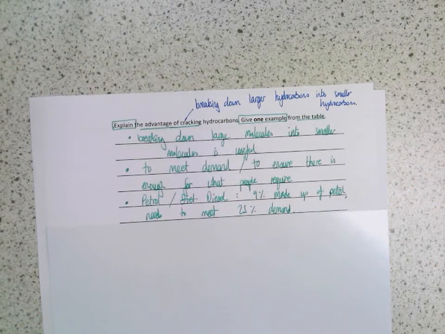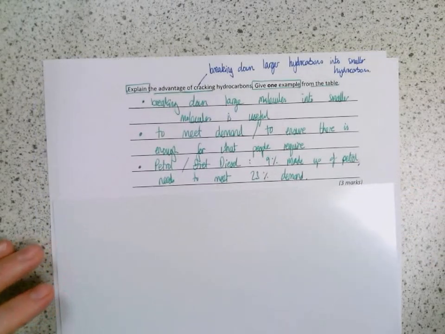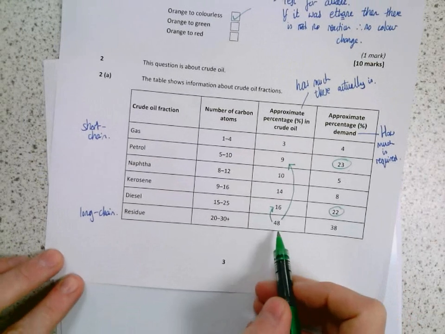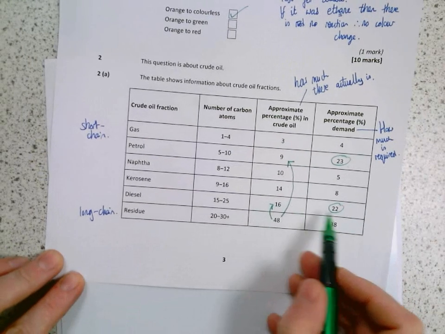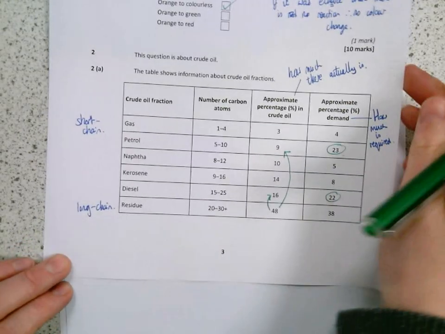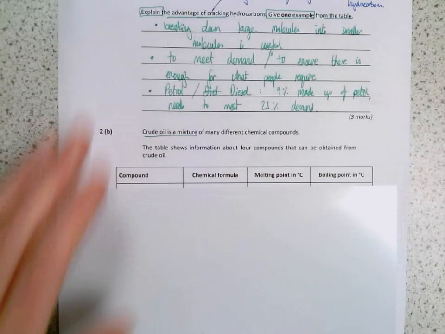Or you write the equivalent for diesel. For diesel you would be saying that the residue needs to be broken down into diesel so that it meets the demand of 22%, whereas only 16% of crude oil is actually made up of diesel.